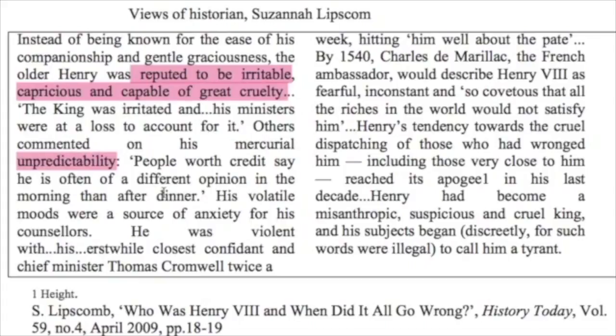People with credit say he's often of a different opinion in the morning than after dinner. This suggests that he is easy to change his mind about something. His volatile moods are a source of anxiety for his counsellors, which actually tells you that he can be quite brutal and violent towards other people. He was violent with his erstwhile closest confidant and chief minister Cromwell twice a week, hitting him well about the pate, which suggests that Henry actually was physically violent towards people who he considered both a friend and someone he confided in.